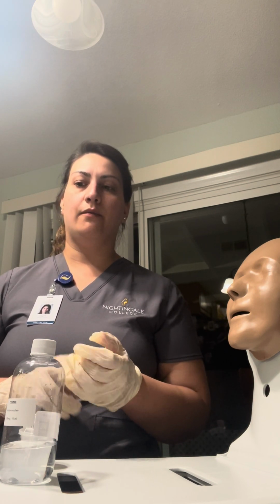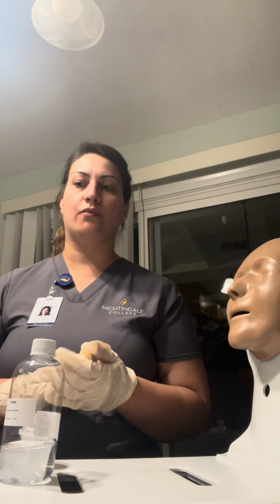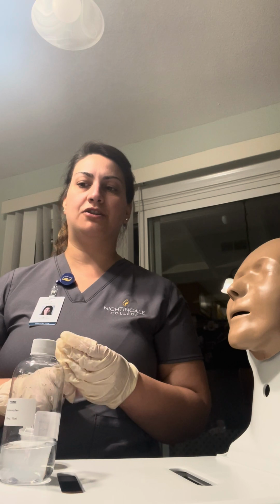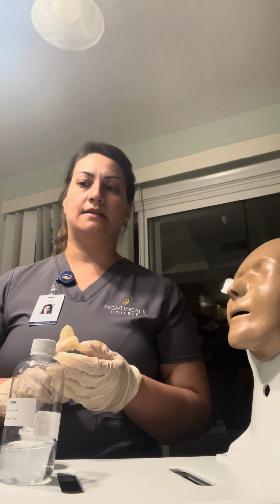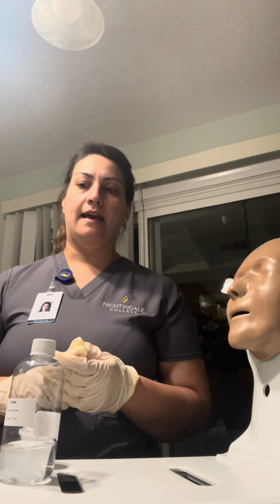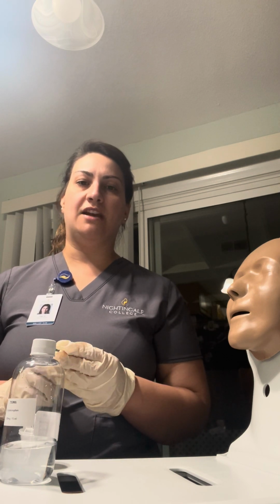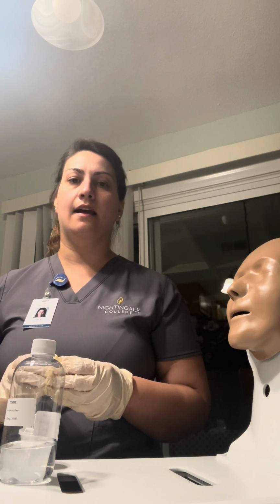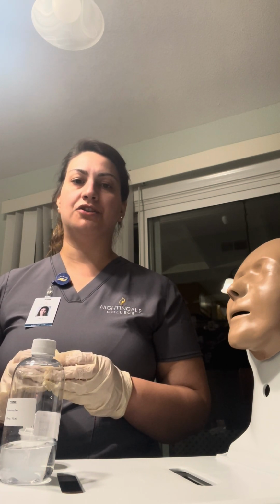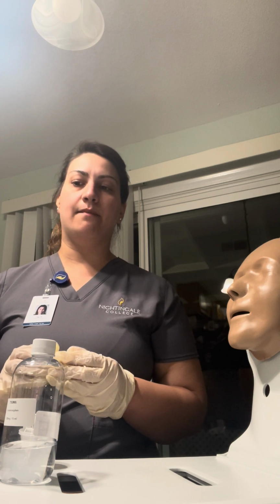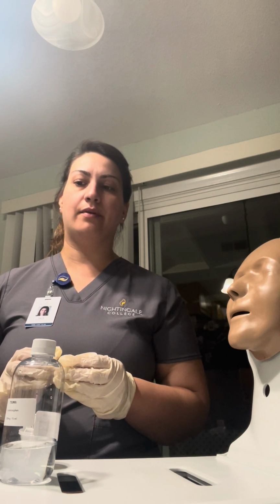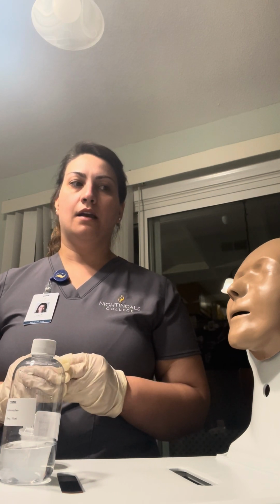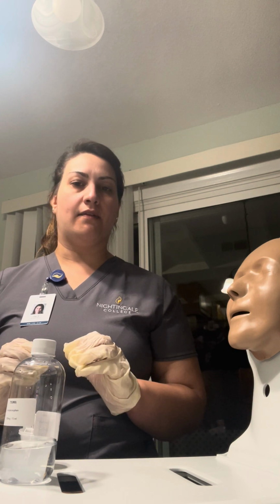For furosemide, we would have to check your blood pressure, your pulse, and your weight. For your potassium chloride, we would have to check your blood pressure and your pulse. And then acetaminophen, we would have to make sure that you are good with your liver. We could order you a liver panel to make sure that you're good. Also, if you're diabetic, we want to make sure that we check your blood sugar levels to make sure that it's not low. And I want to verify that you don't have any allergies.